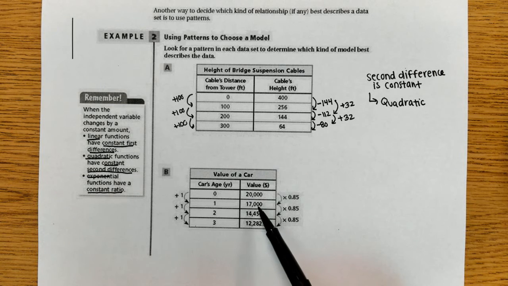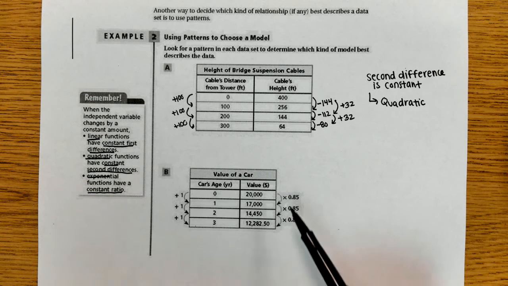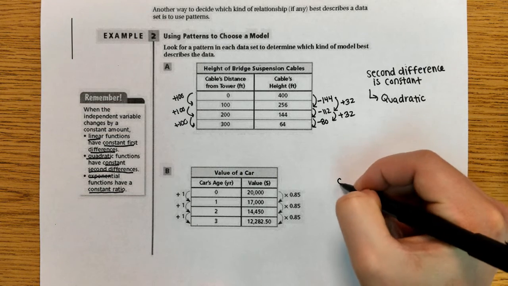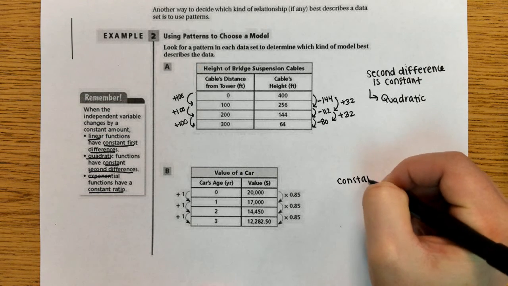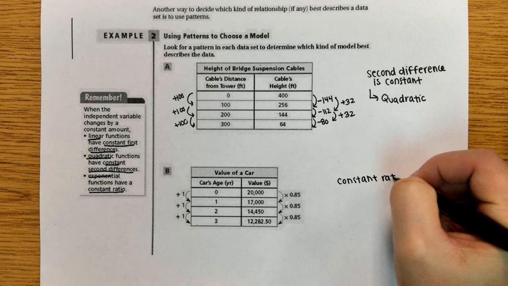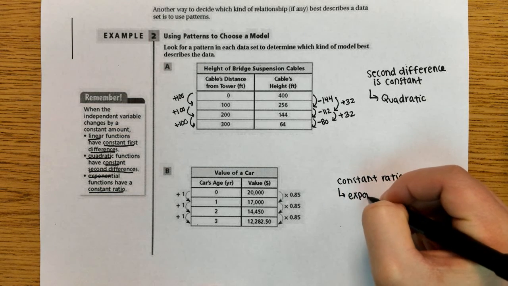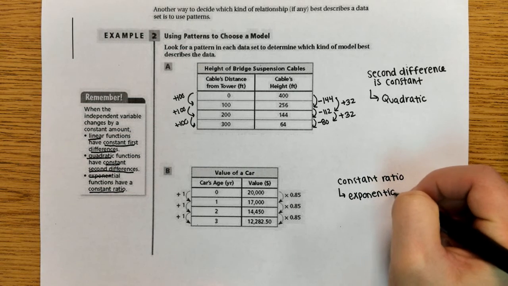So you're just taking the second value, dividing it by the previous value, to get what you're multiplying by. So here we have a constant ratio. And since we have a constant ratio, that's going to be exponential.